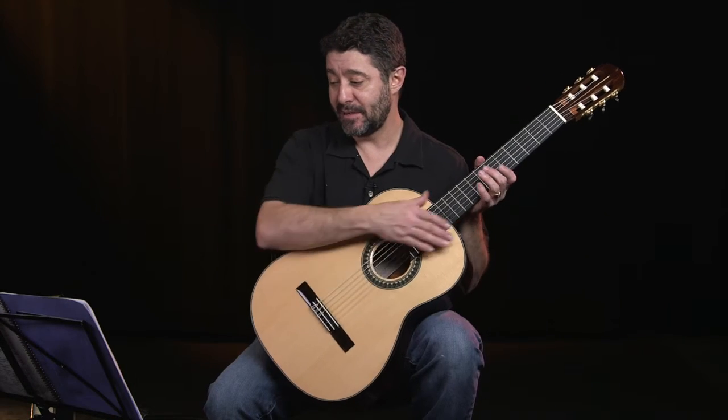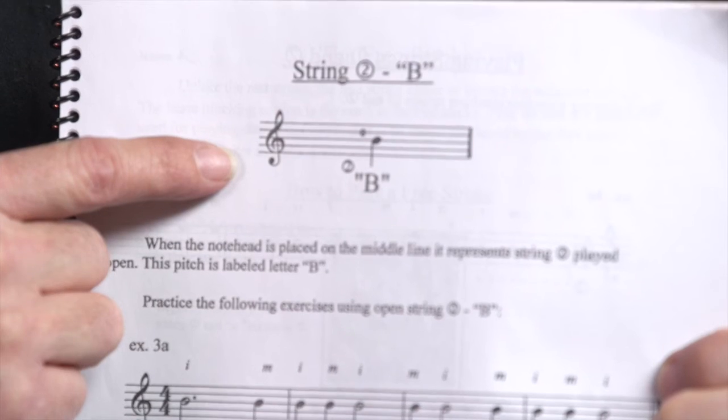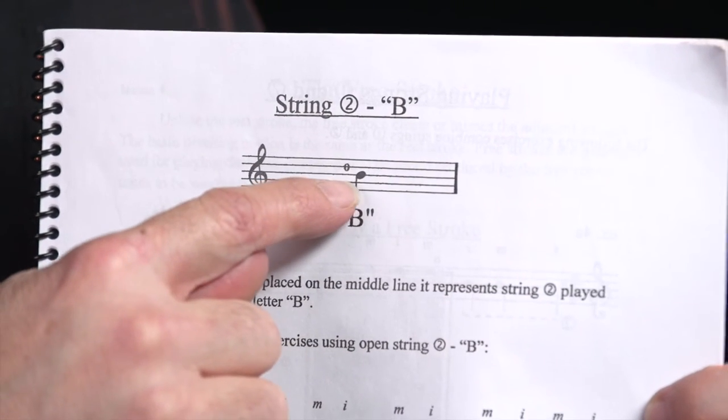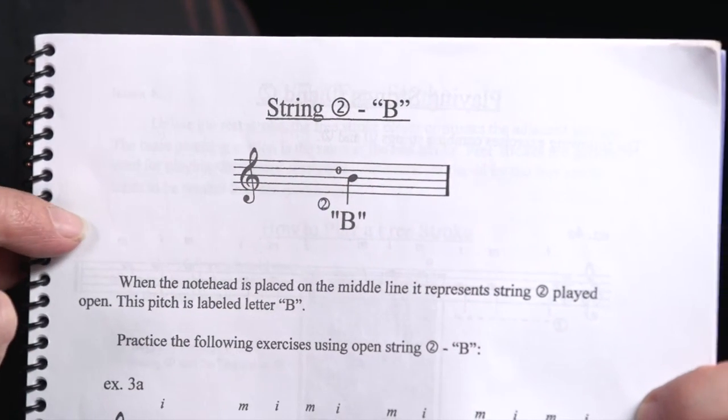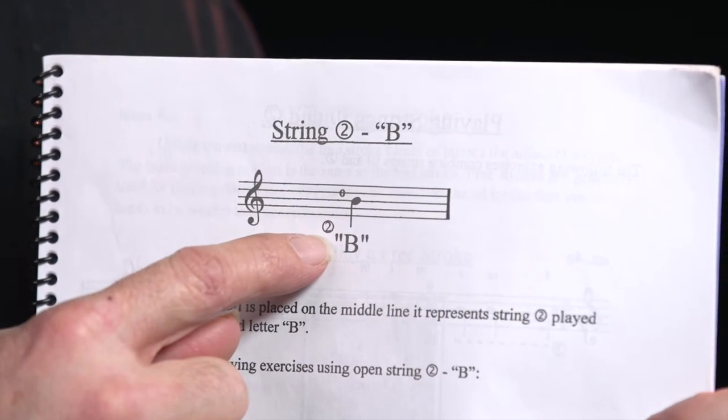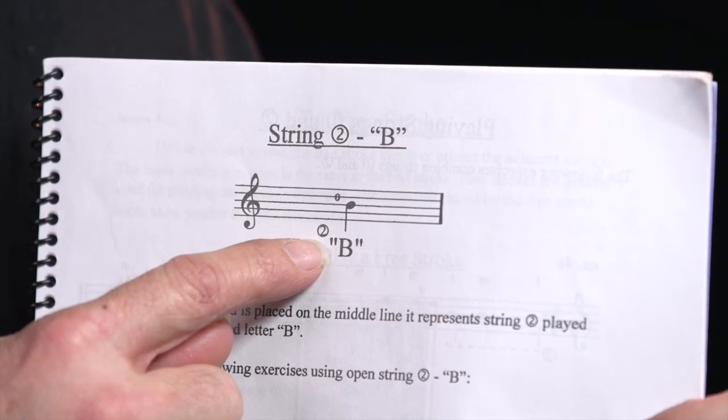On the staff, letter B is the note head in the middle of the 5 lines. String number 2 is represented by the note head being placed on the middle line. Notice there's also a circled number 2 to remind you.